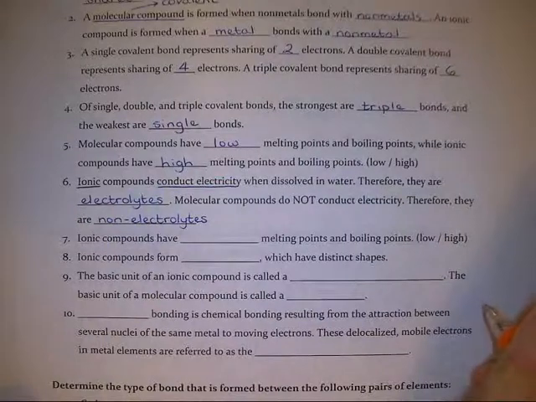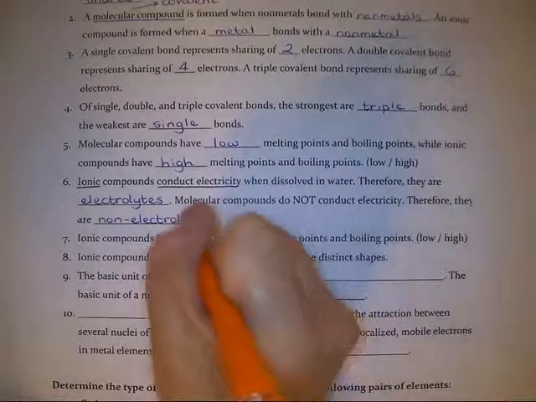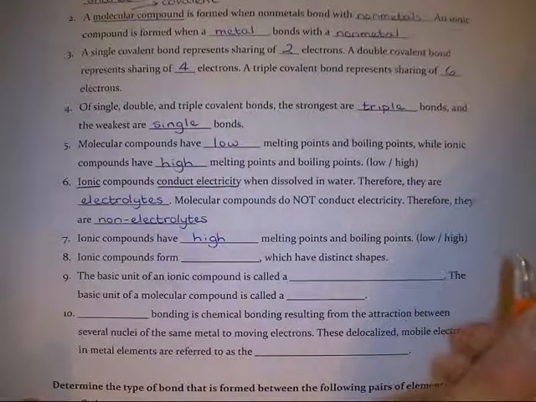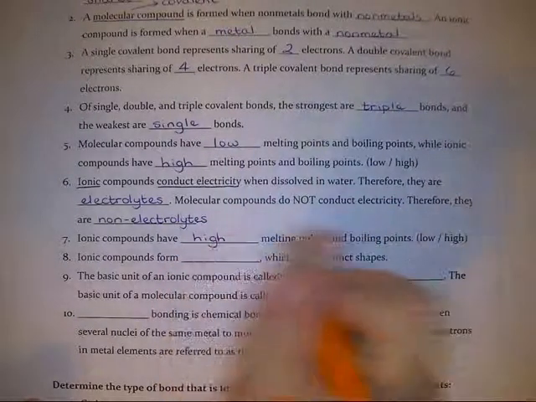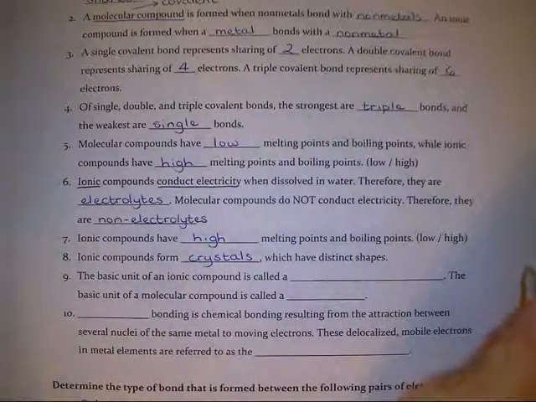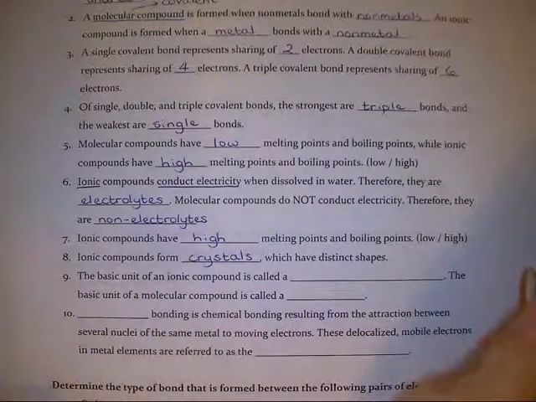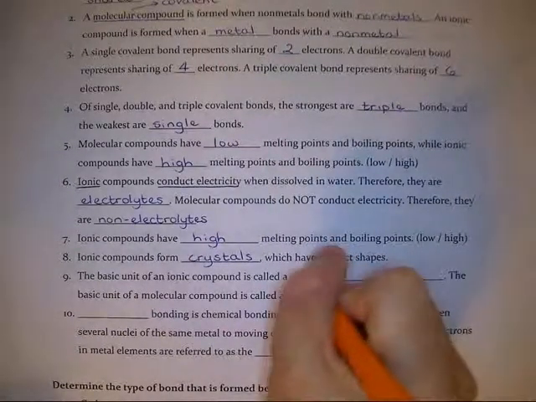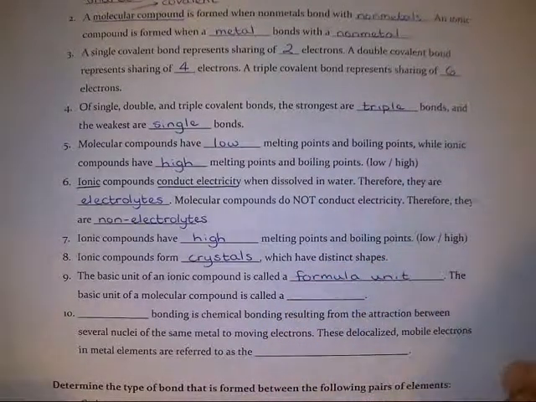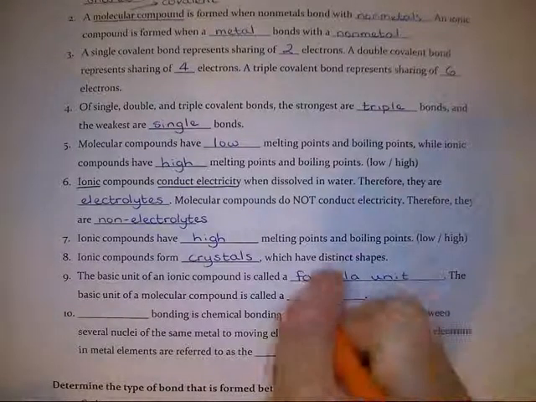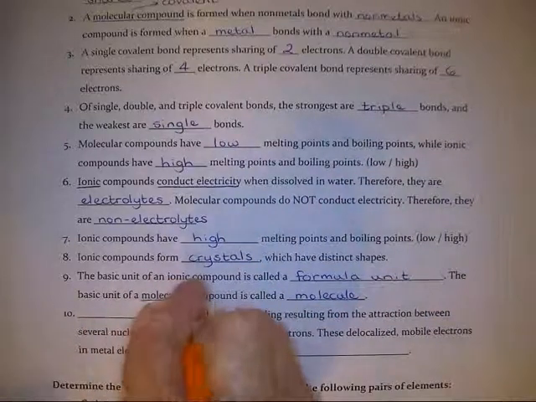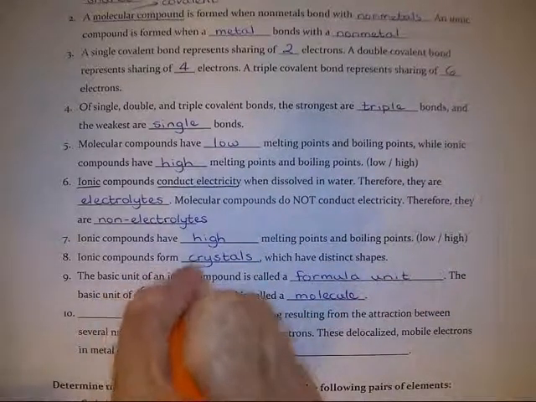Number 7, ionic compounds have high melting points and boiling points. Okay, ionic compounds form crystals which have distinct shapes. Number 9, the basic unit of an ionic compound is called a formula unit, and the basic unit of a molecular compound is called a molecule. And again, a molecular compound is the same as a covalent compound. Okay?